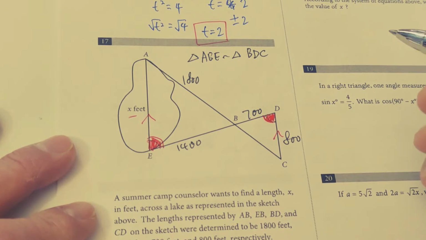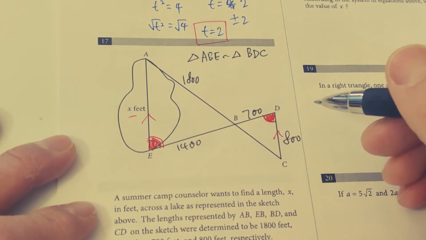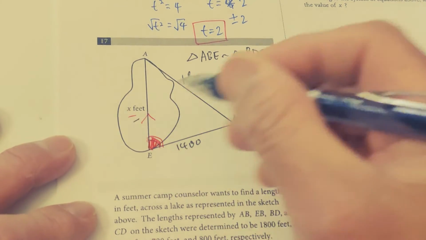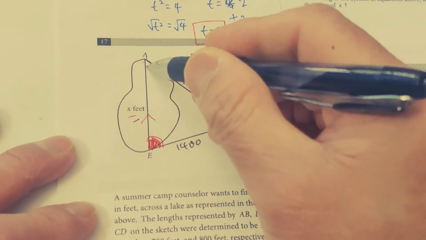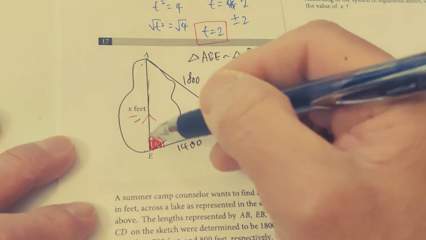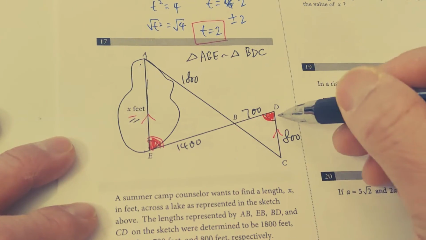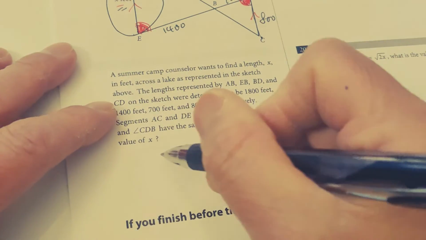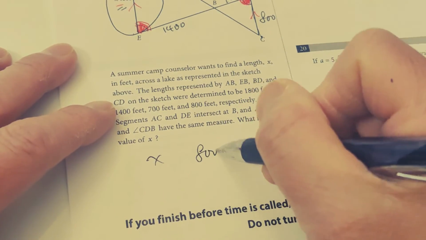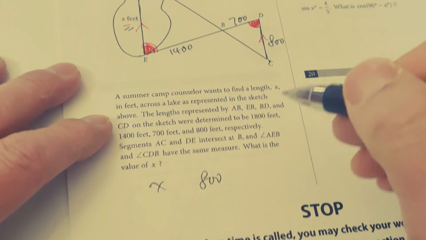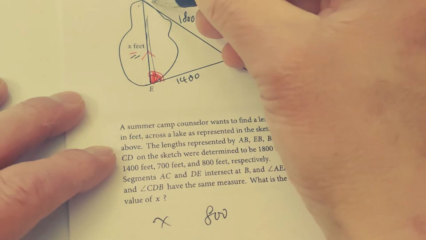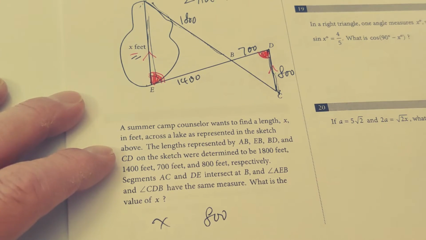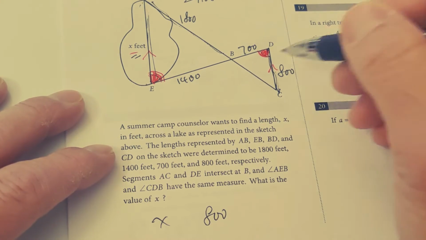So you're asked to find x, right? x is a straight vertical line. You can compare the x with 800, so x over AB would be the same as 800 over BC.